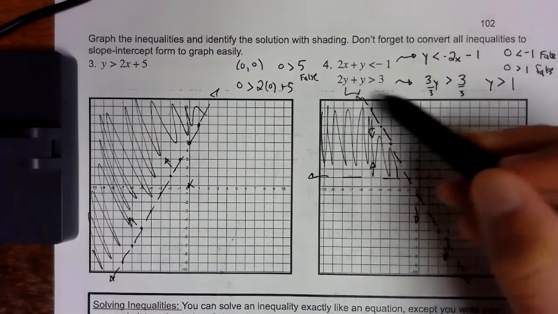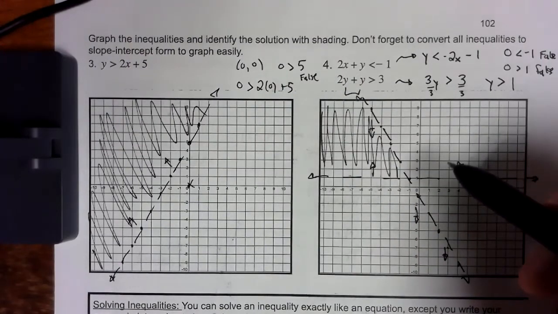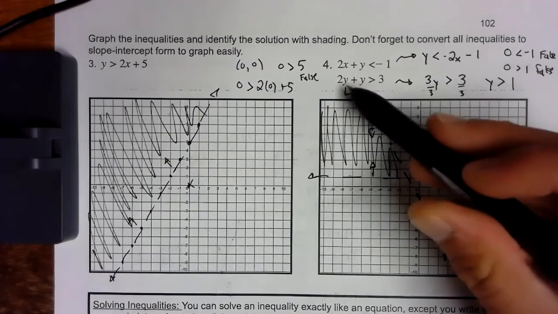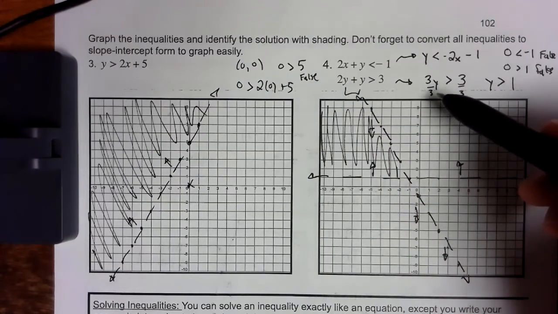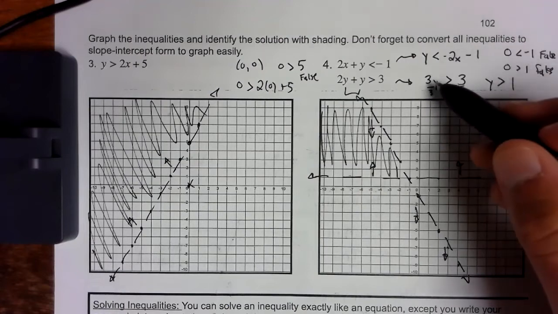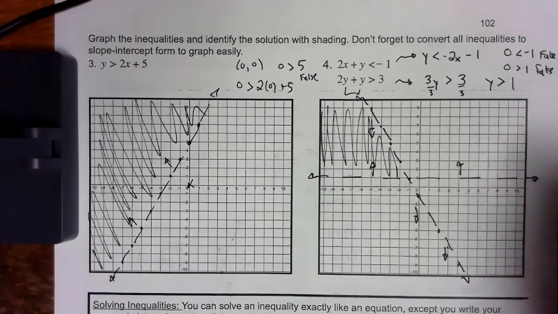Now the next equation, be careful, it is sneaky. I see 2y plus y. Well, those are like terms. We need to combine those together, and that gives us 3y. Now, I don't know about you, but I've never graphed an equation with 3y. So I'm like, I can get rid of that 3 by just dividing both sides by 3. So when I do that, we get y is greater than 1.